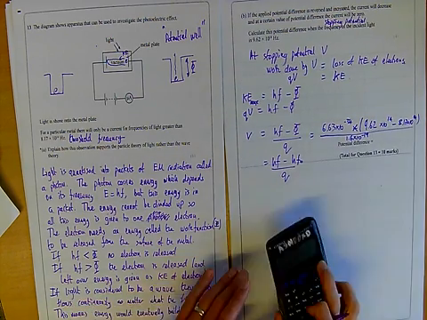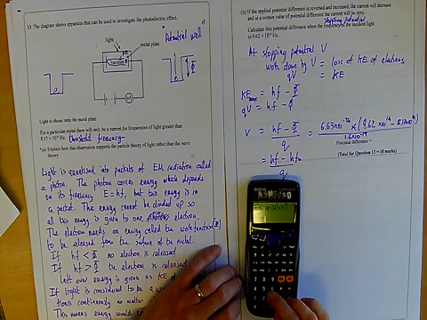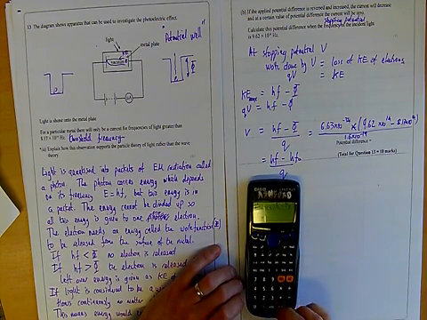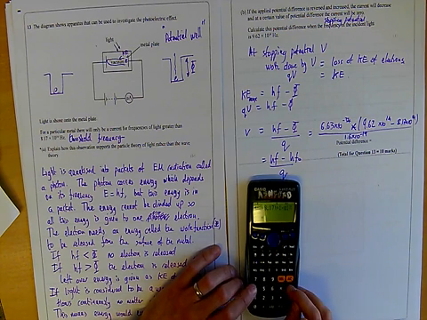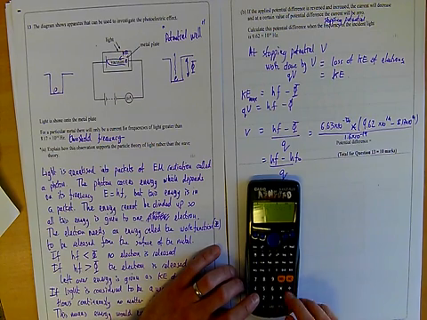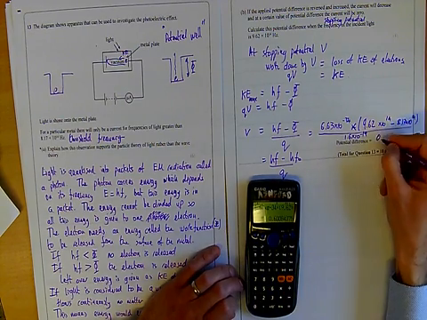Let's put it in my calculator. That gives me a stopping potential of 0.6.